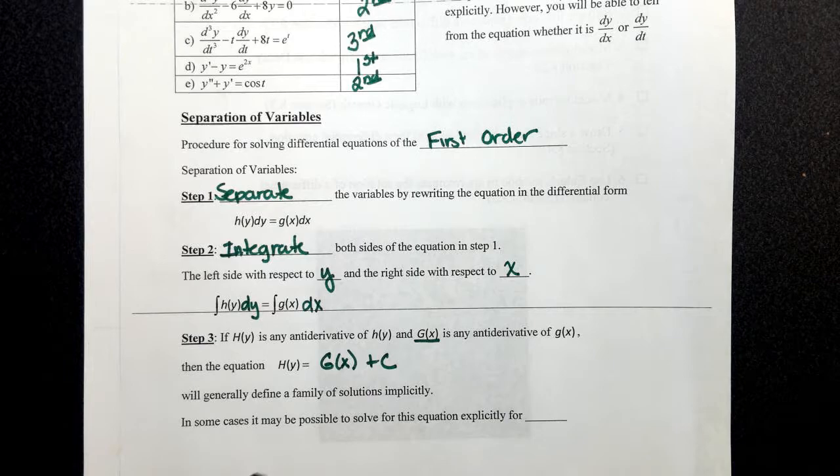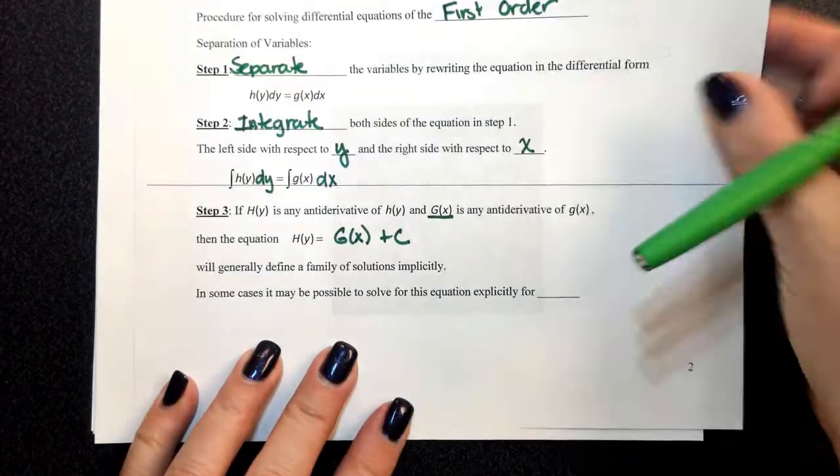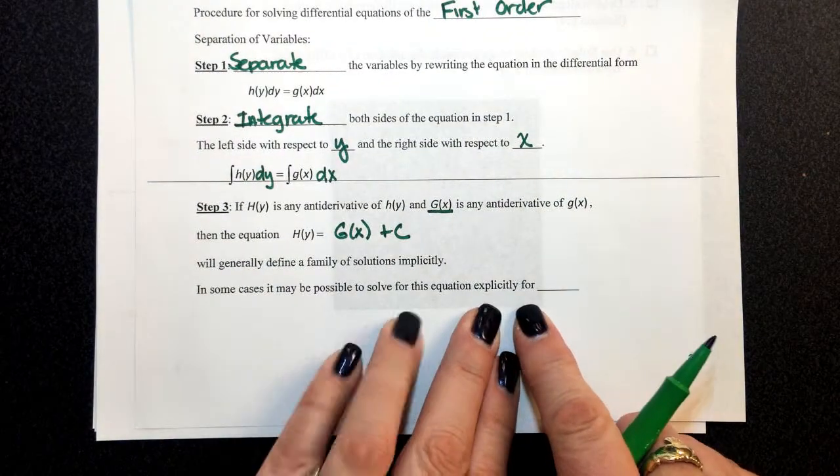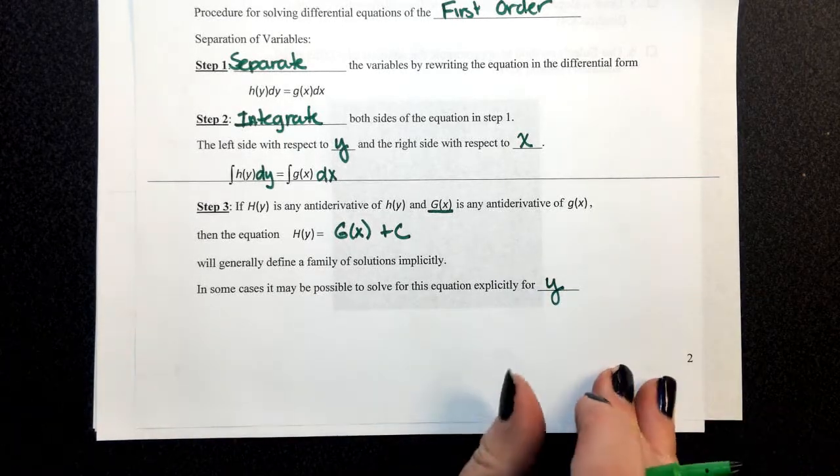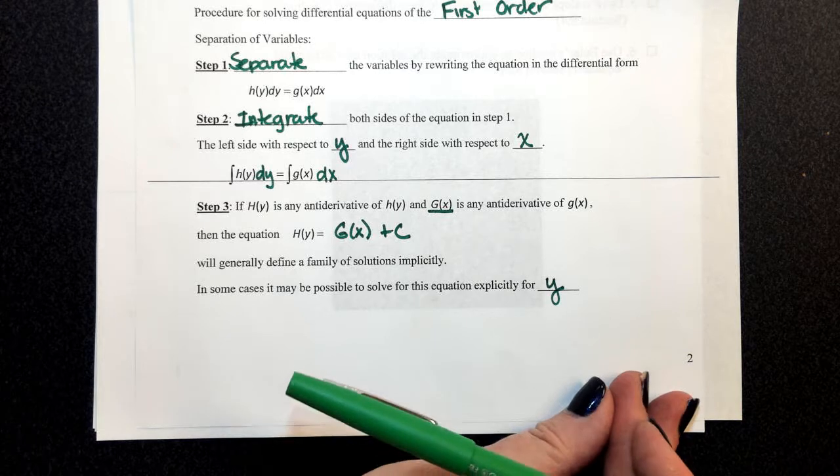All right? In some cases, it may be possible to solve the equations explicitly for y. What that means is that you'll get that initial condition and actually solve for your constant of integration.